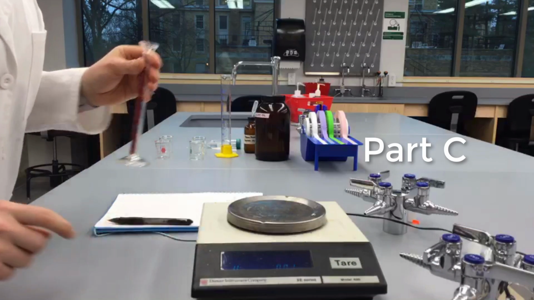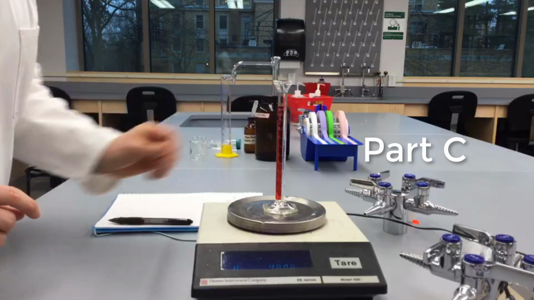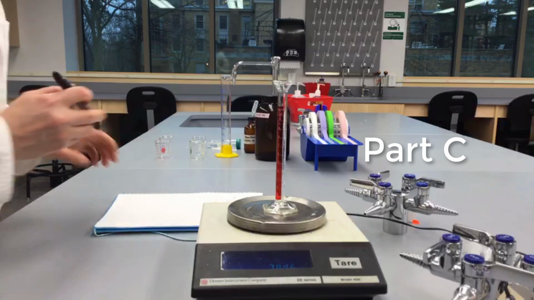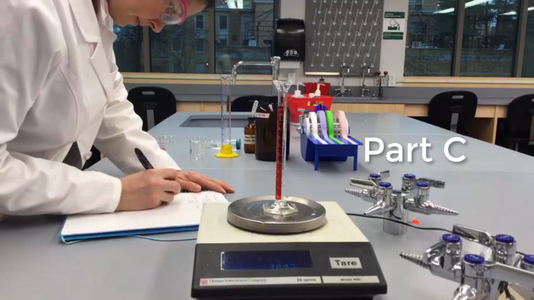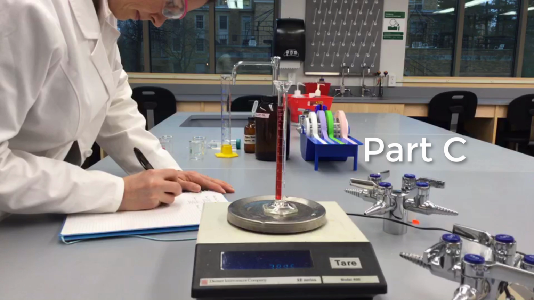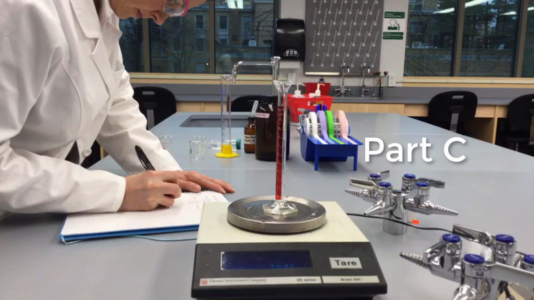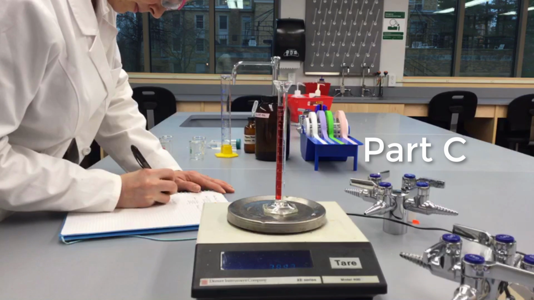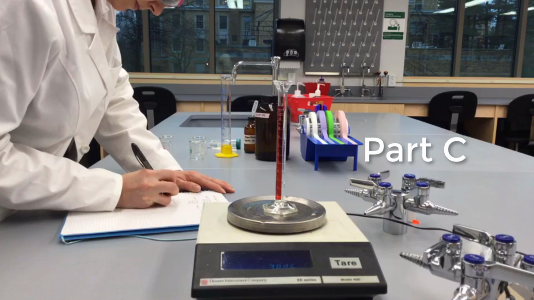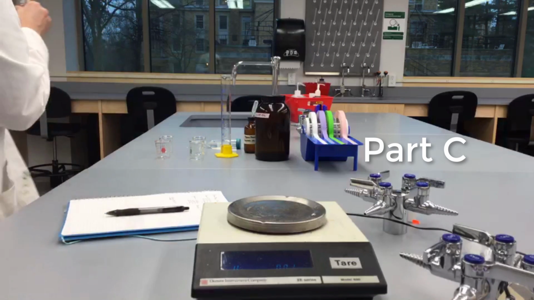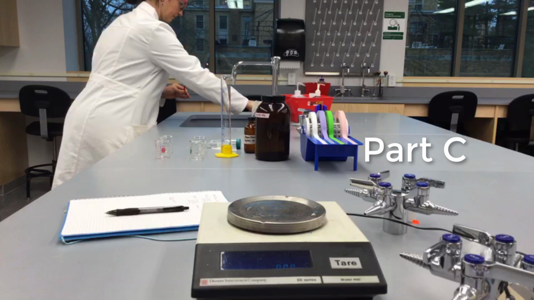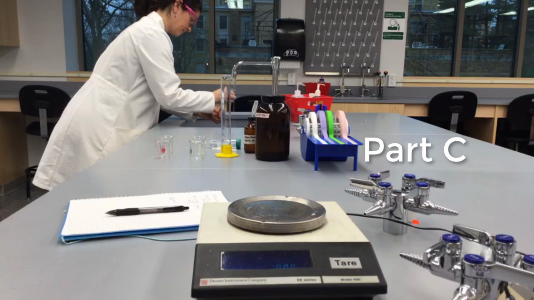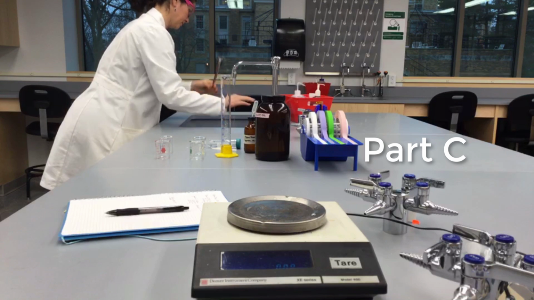In part C, first, you'll determine the density of 4 liquids. Then, you'll put the liquids in order from most dense to least dense into a cylinder to make a density column. To measure the densities of each liquid, first, you'll need to record the mass of your empty 10 milliliter graduated cylinder. Then, you'll need to measure a volume of one of the liquids and its mass.